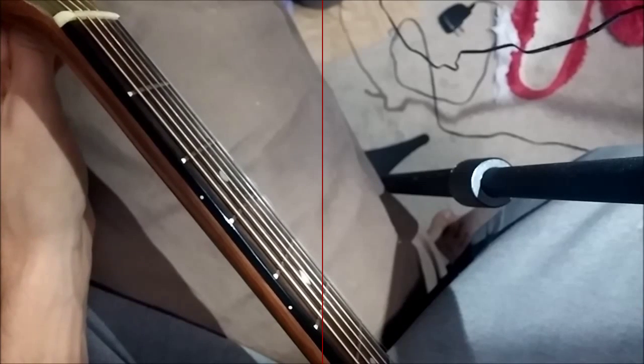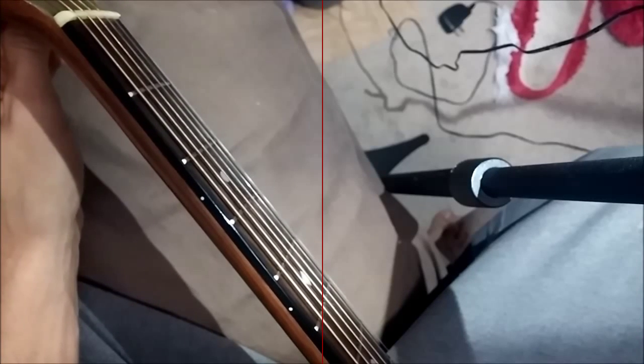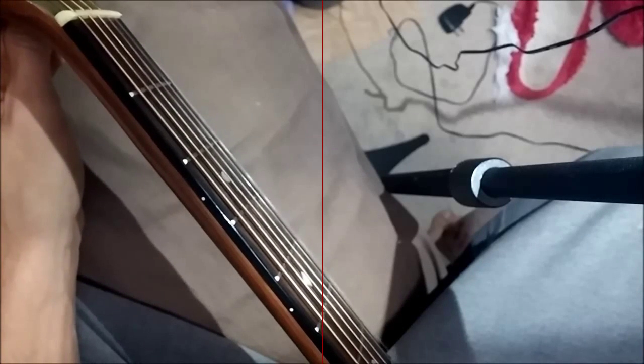Somehow my E string... okay, now let's try it. Sorry about that. Yep, I knew it was my E string because it's happened before. Okay, so back to this.